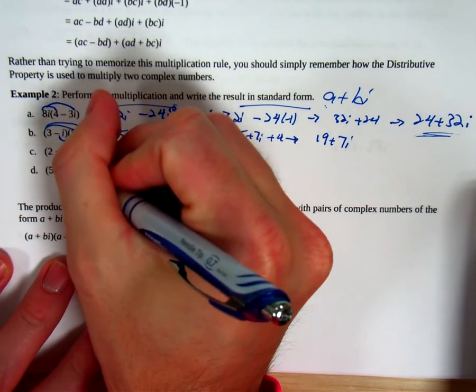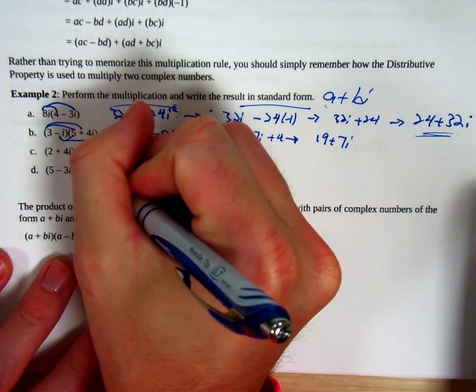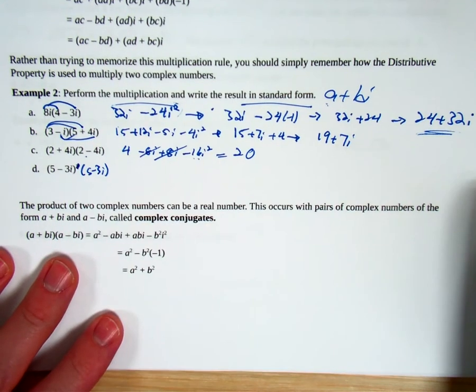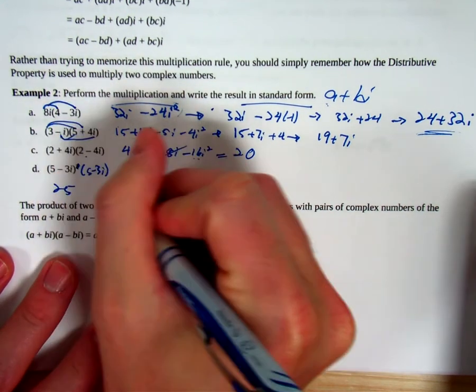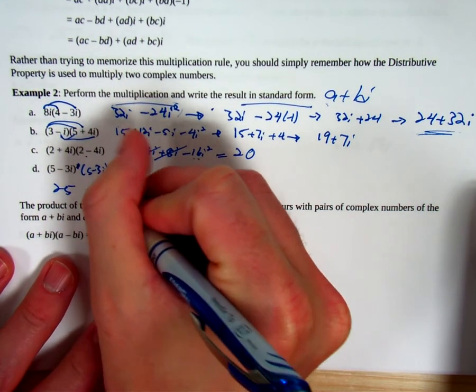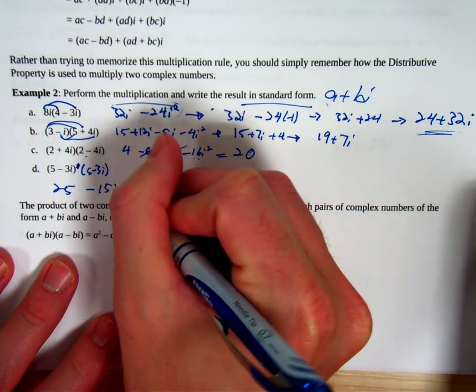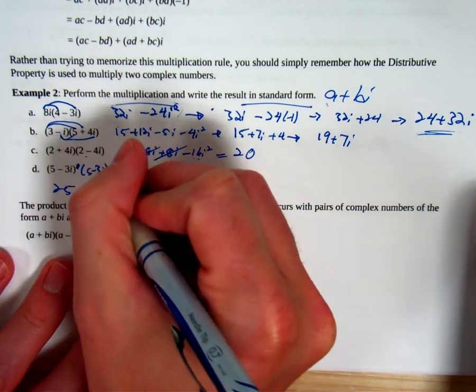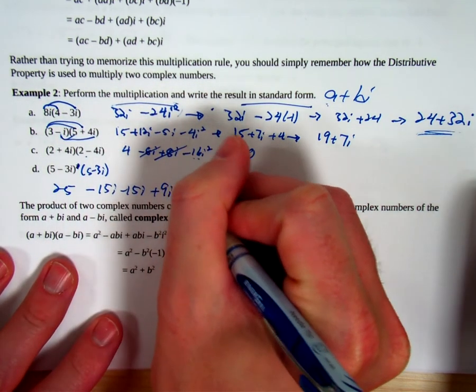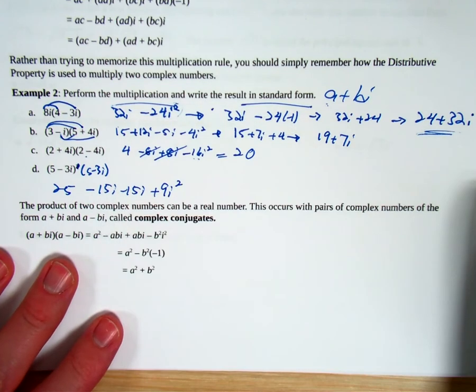All right, let's check it out. So I just write it down twice. 5 minus 3i. So there's 25, minus 15i, minus 15i, plus 9i squared.